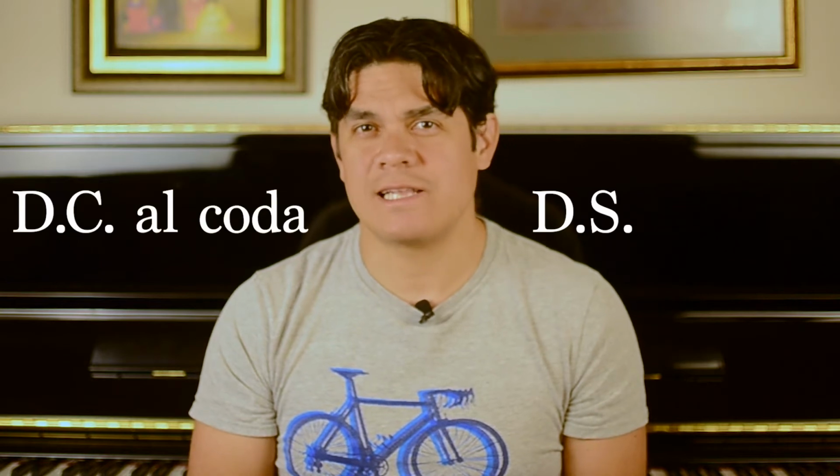The last symbol we'll review is the coda symbol. When you see this, you're meant to jump forward to the next instance of the coda symbol, skipping all the bars in between. The coda symbol doesn't usually appear on its own. It typically comes coupled with the dal segno or the da capo segno. When you use a coda with da capo or dal segno, you indicate it with da capo al coda or dal segno al coda.